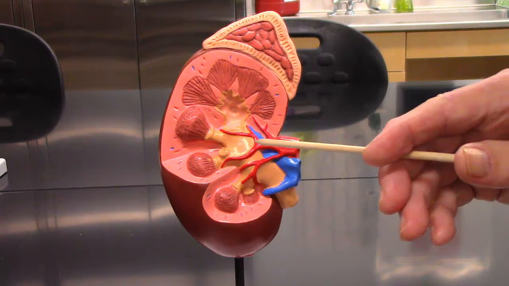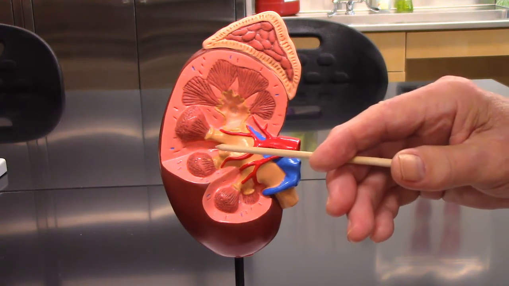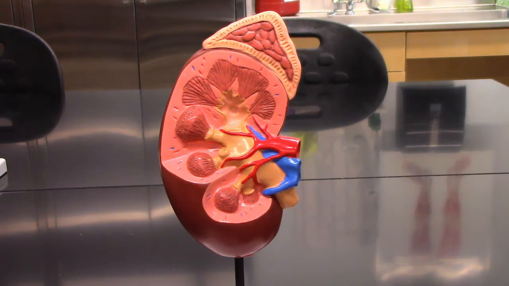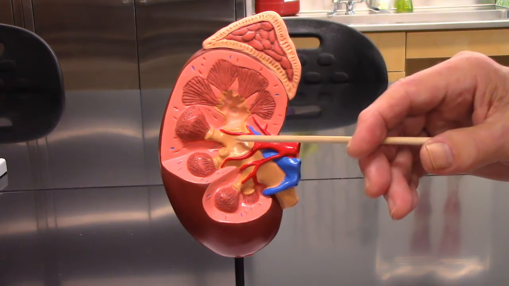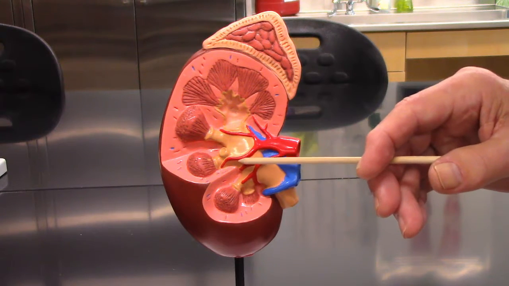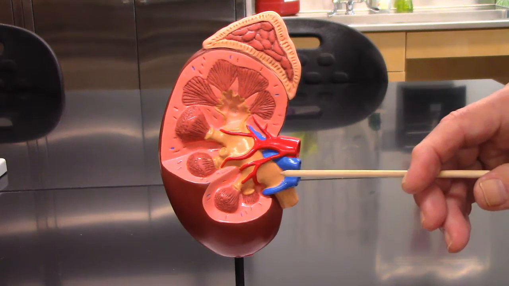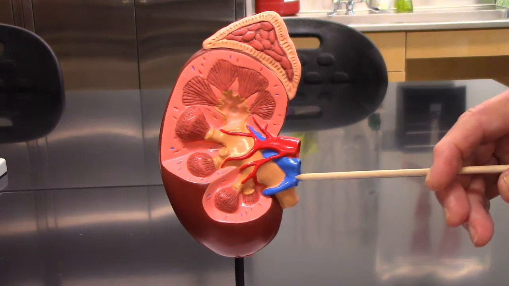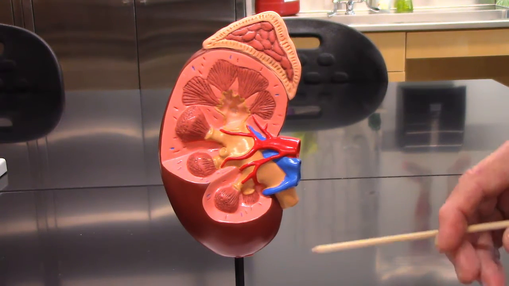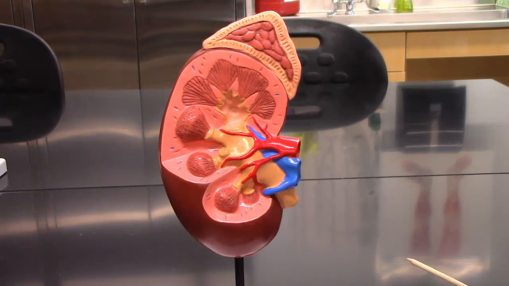Then they drain the urine into the minor calyces. They drain urine into the minor calyces. Then they get bigger and bigger, and they're called major calyces. Then they finally drain it into the renal pelvis, and the renal pelvis is like a funnel that funnels it into the ureter, which would be right down here. You saw that on the other models.